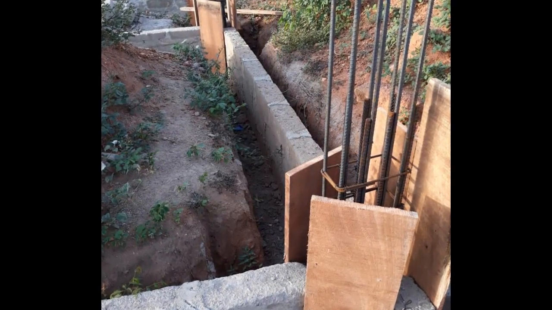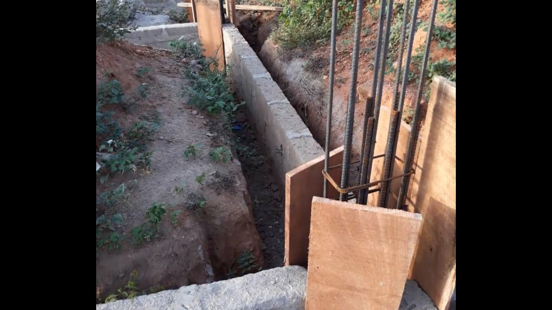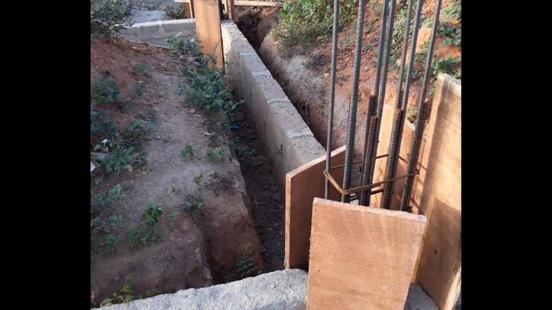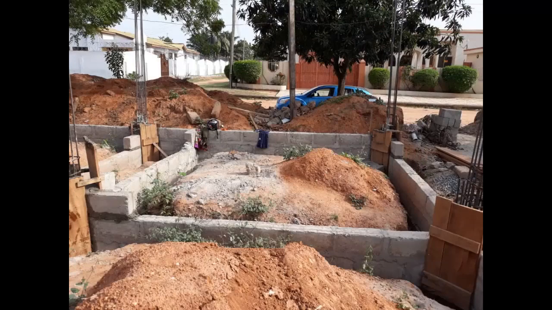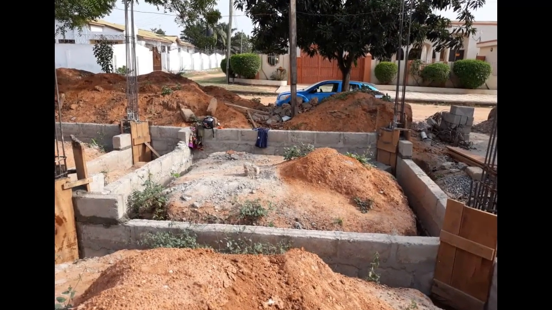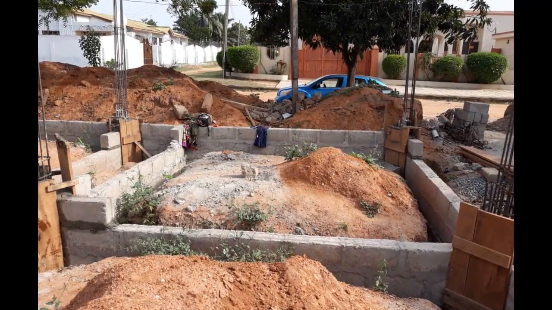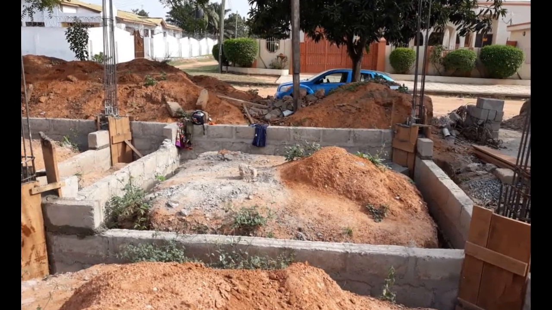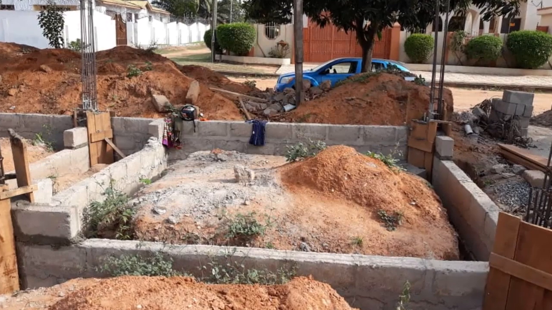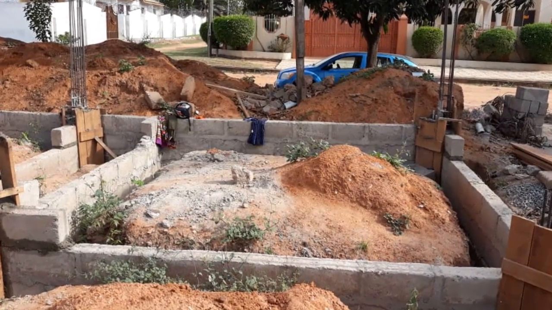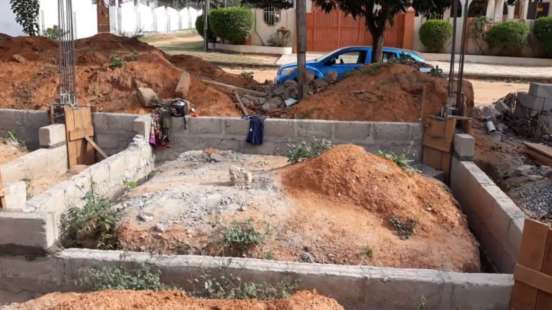Then the concrete came in. Throughout this project and all my projects, the concrete mix I use is 1:2:4, which means 1 bag of cement to 2 wheelbarrows of sand, and then 4 wheelbarrows of stones. That's 1:2:4. The artisans will try to discourage you, but don't give in.